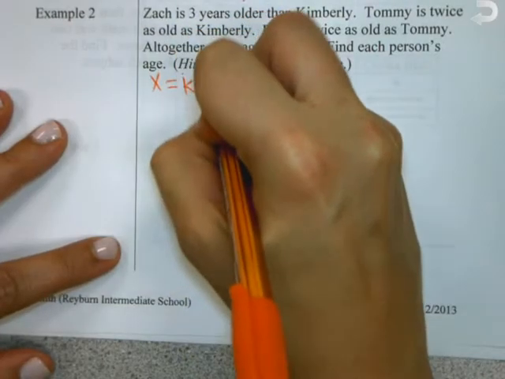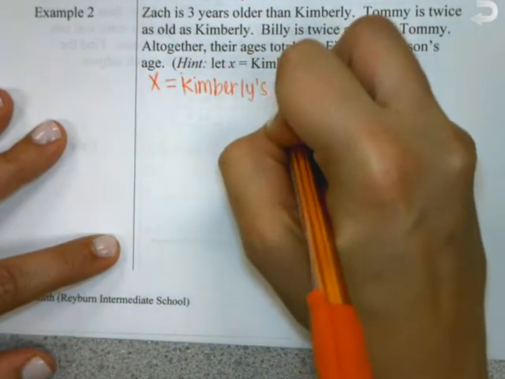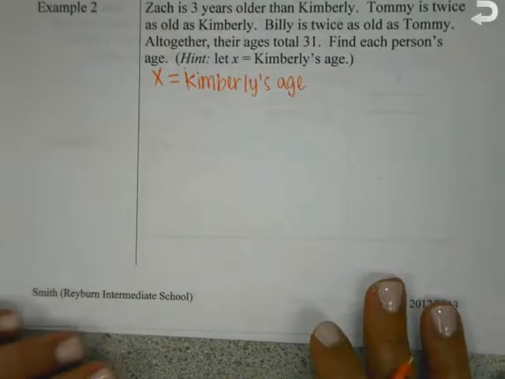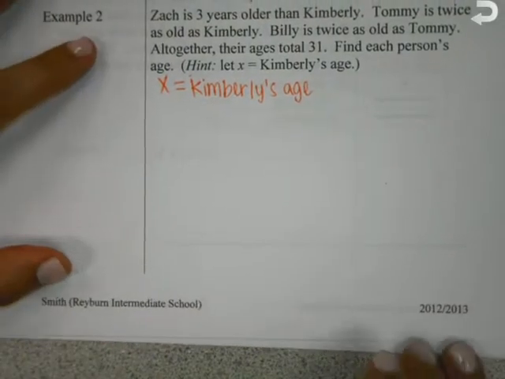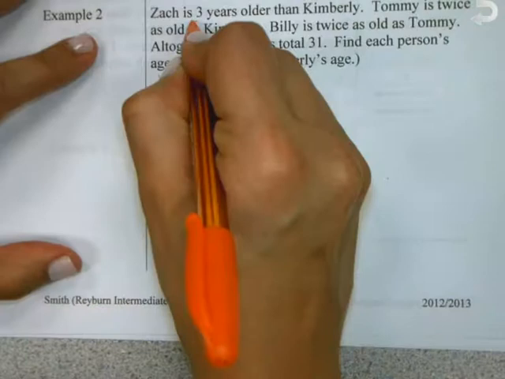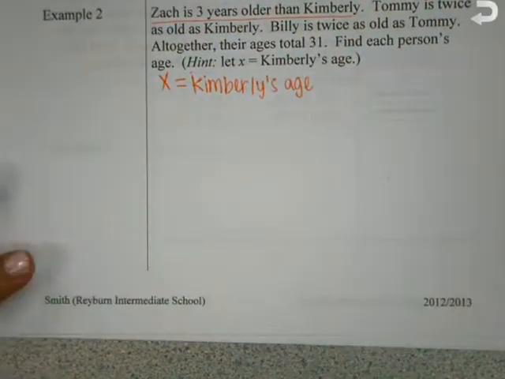So X is equal to Kimberly's age. So let's start writing everybody else's age out. What is Zach? Zach is 3 years older than Kimberly. So how would I represent Zach's age? X plus 3. So let's write that down. X plus 3 equals Zach's age.